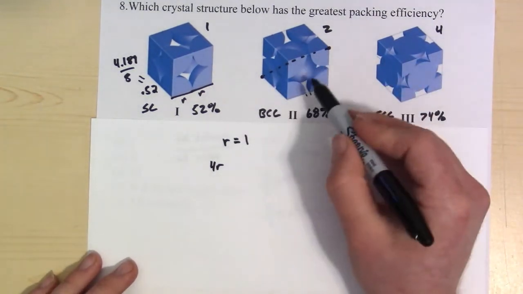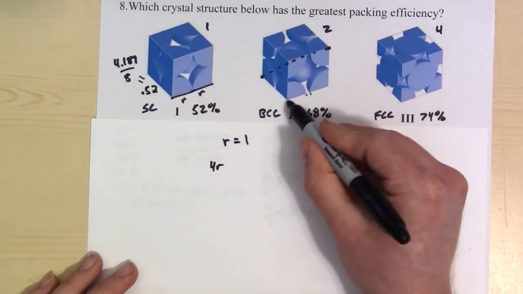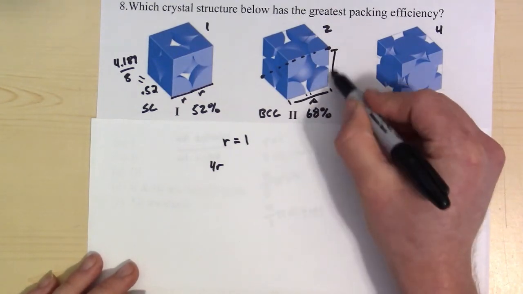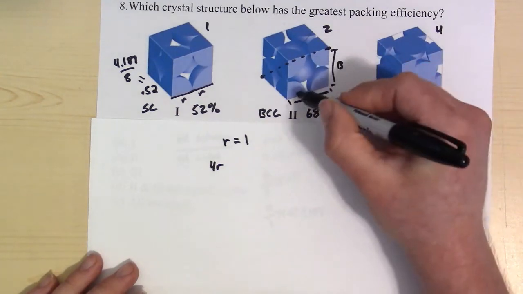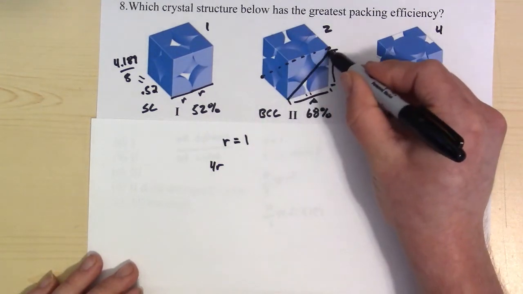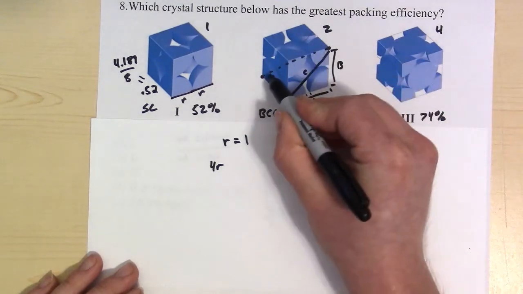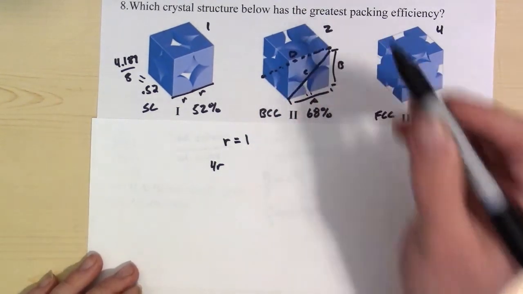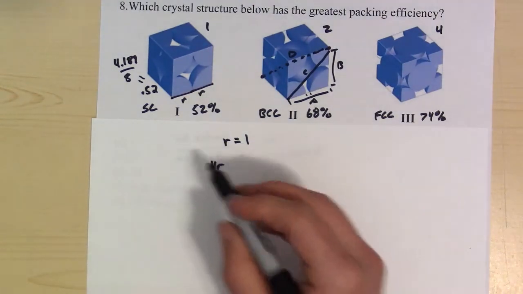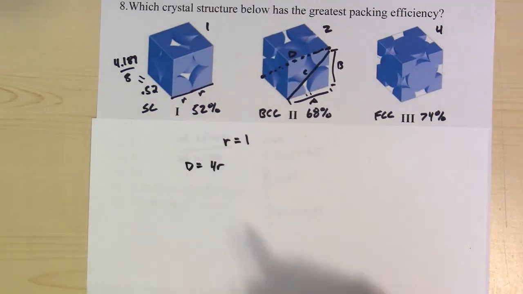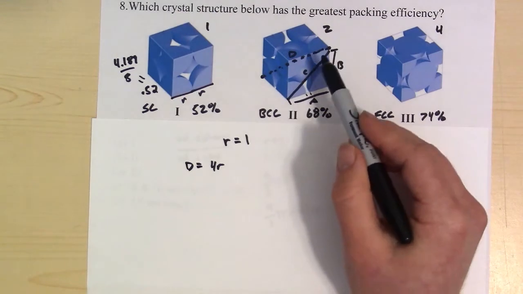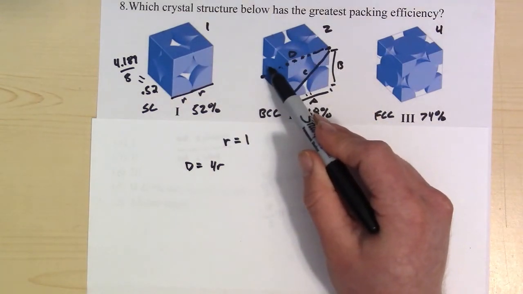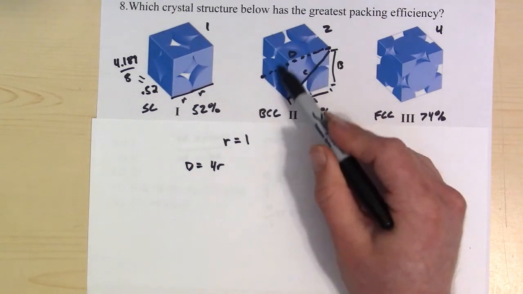So we can find the length of this side A here. We'll label this B. And then along this diagonal, we'll label that C. And then from opposite corners of the cube, we'll label that D. So we know that D is equal to 4 radii because you have a 1/8 atom in the corner on each side and a full atom in the middle.